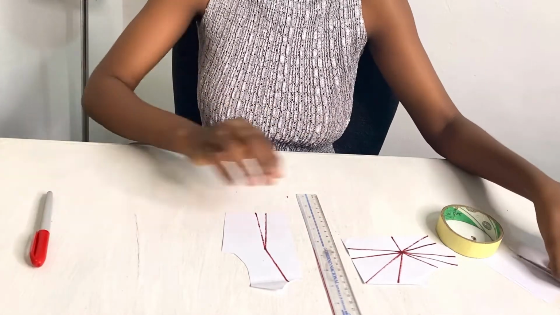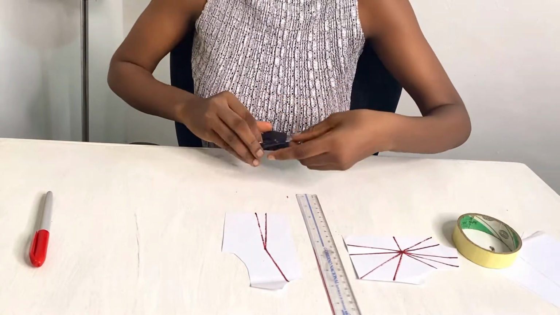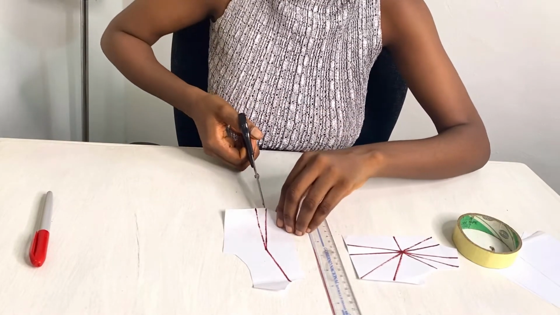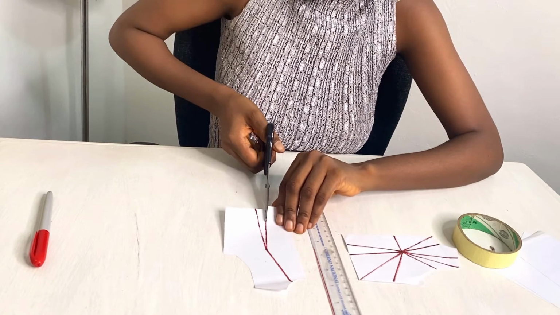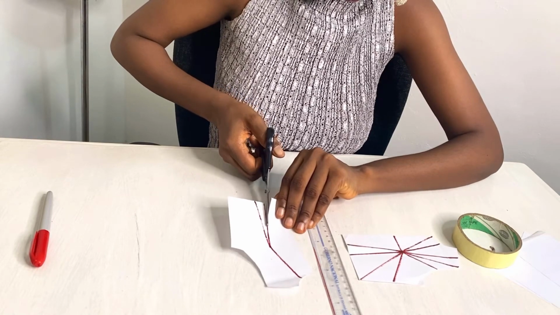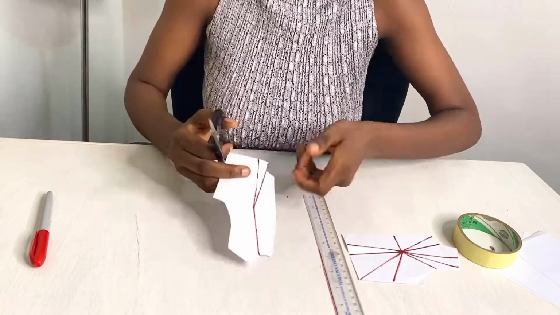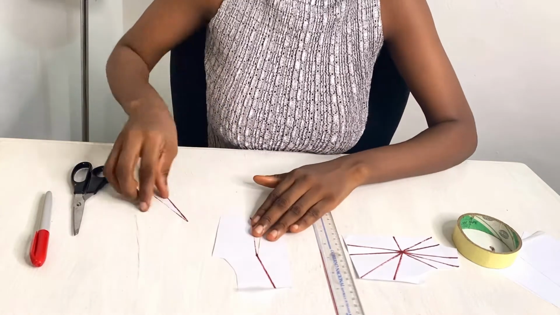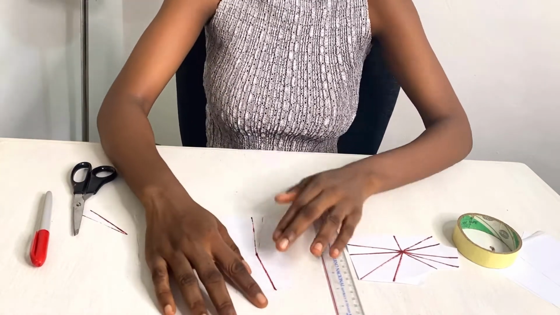Now the next thing is to cut. I'm going to cut open this dart. Now that my dart is cut open, look at it.